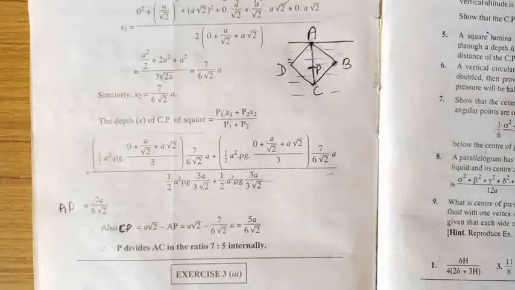So these were some examples based on the topic of effect of free surface immersion. And this completes one of the chapters in the second section.